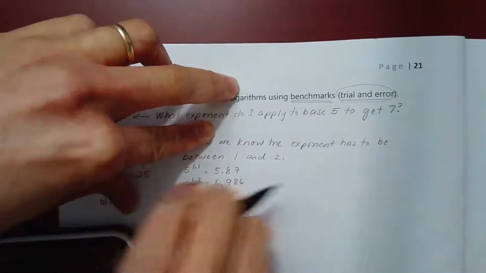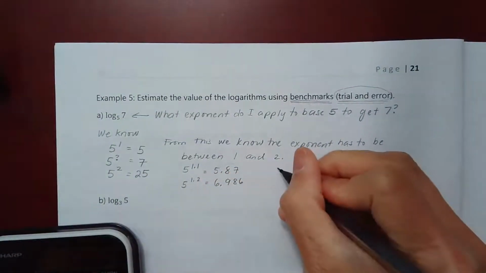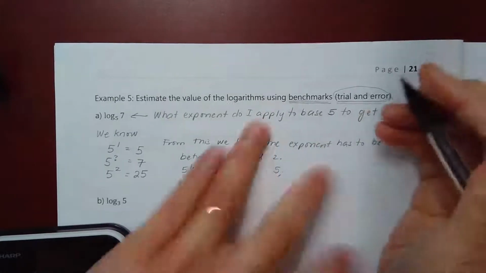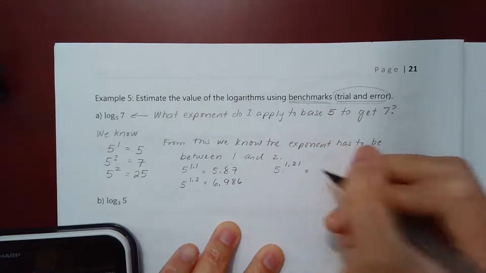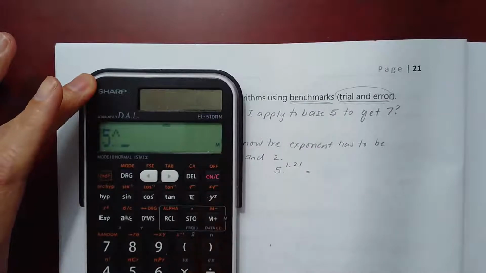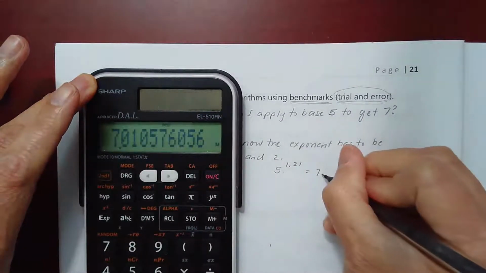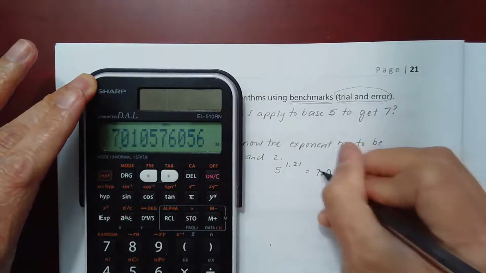So let's go 5 to the exponent of 1.21. That's really, really close. I'll just take that as my answer.